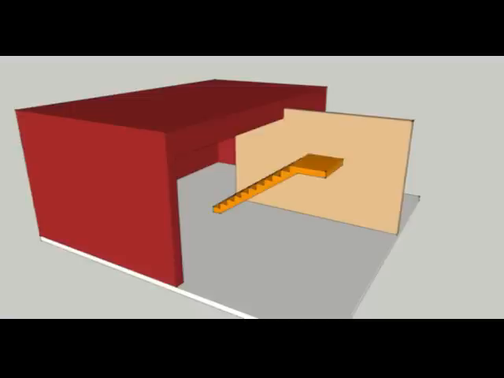I went ahead and drew a stairway in there just to give you an idea. Kind of, hey, this is where we'd like the stairs to go. This is where we would like them to start. But like I said, that isn't always going to be the case.